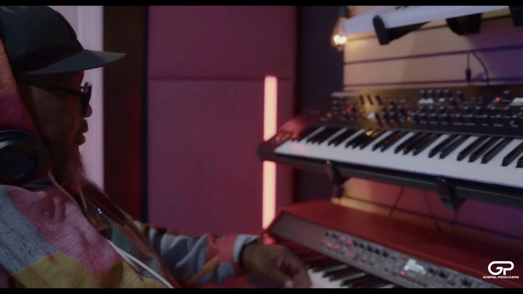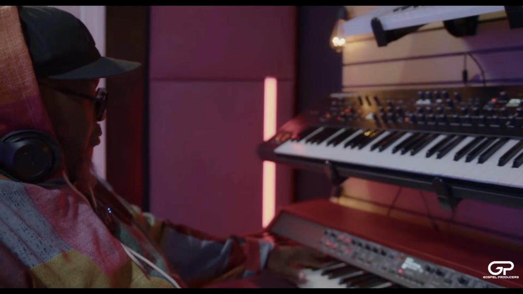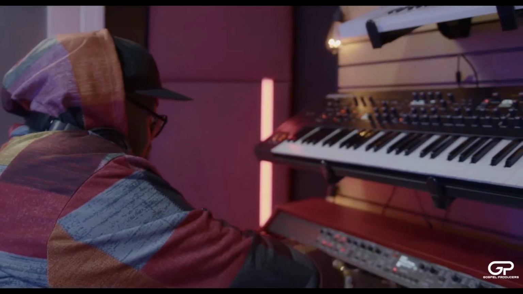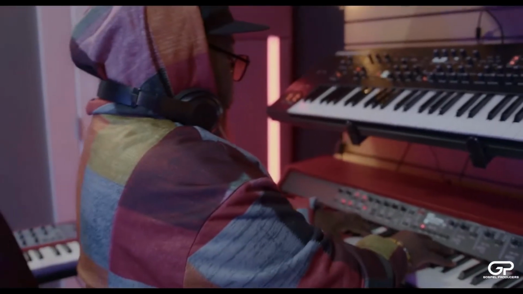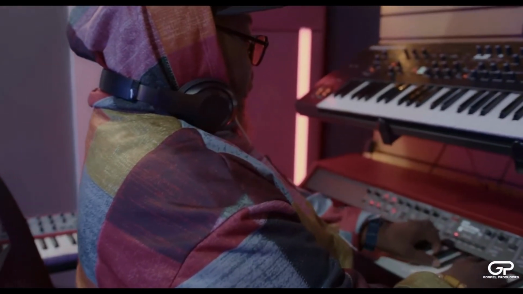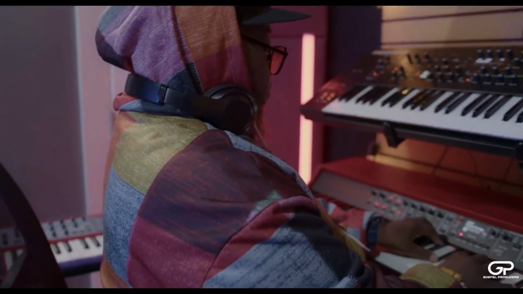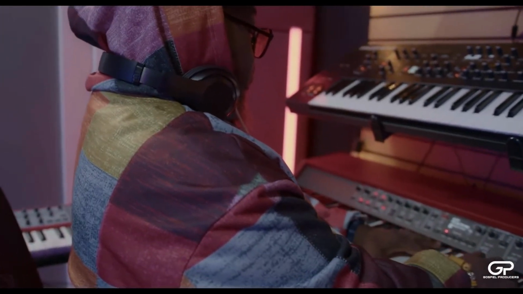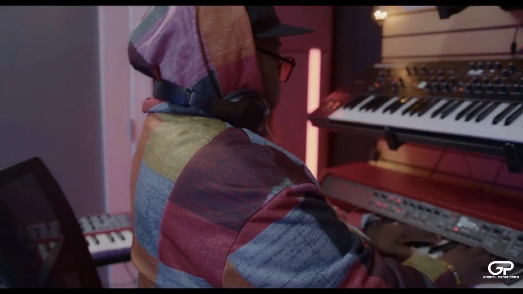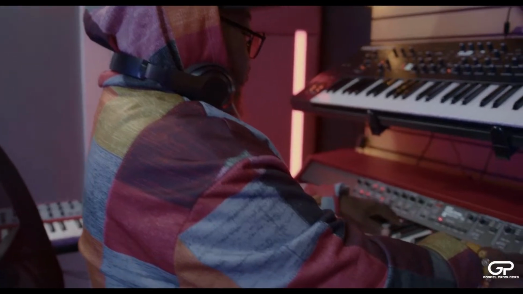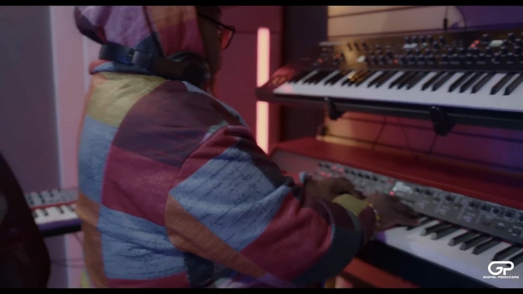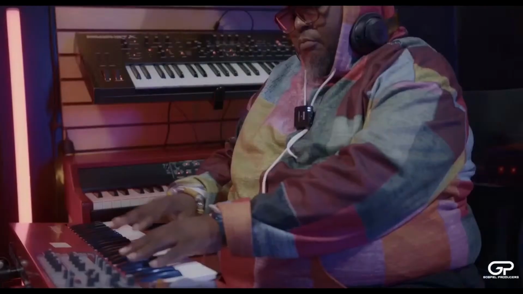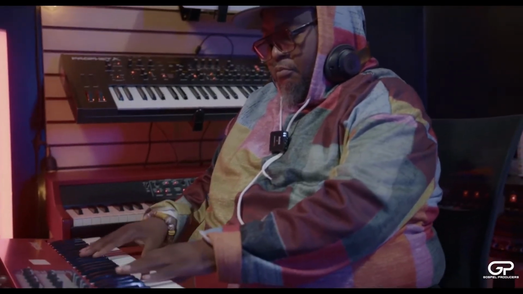Call this one G-Synth Mute. Saw. Mild, soft.